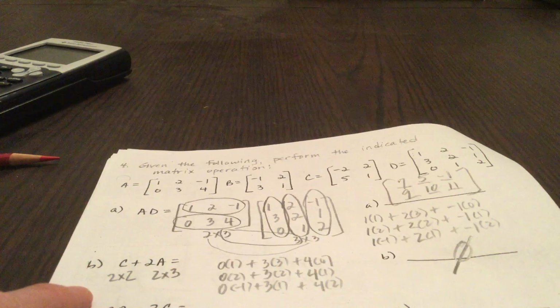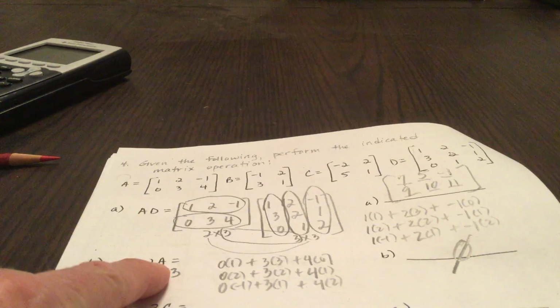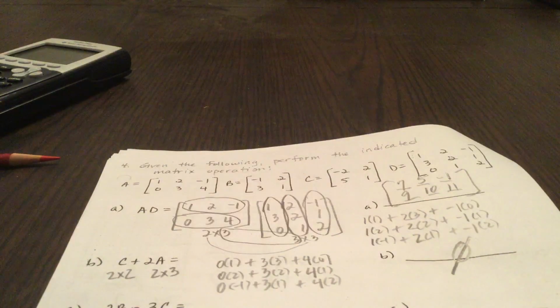Those could be multiplied, but they cannot be added because the rule for addition is the dimensions have to be exactly the same. In other words, the size of the matrix has to match. And C and A do not match, so therefore they cannot be added or subtracted.